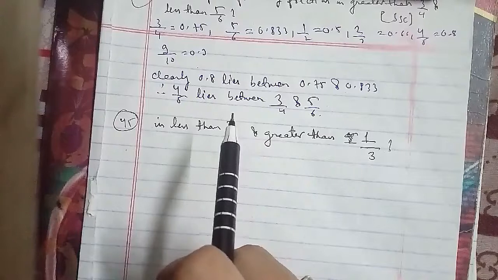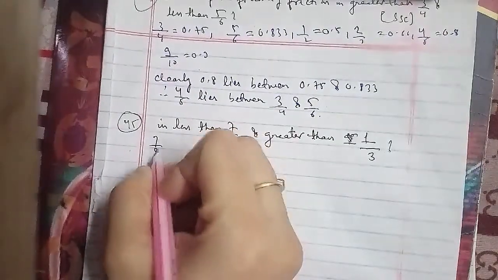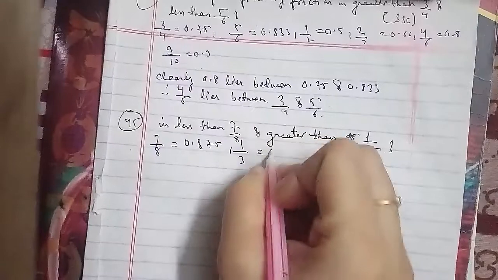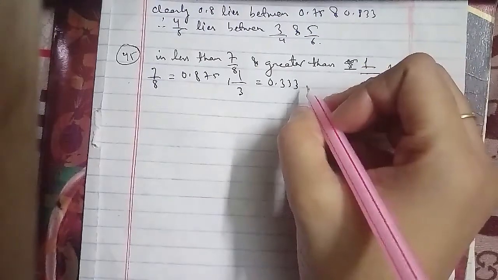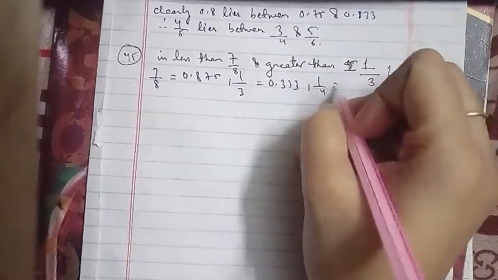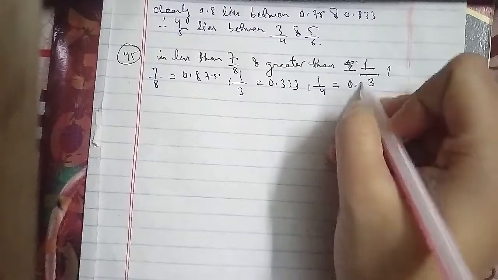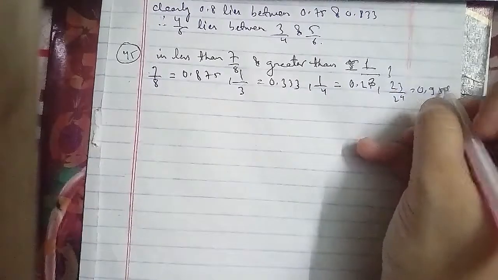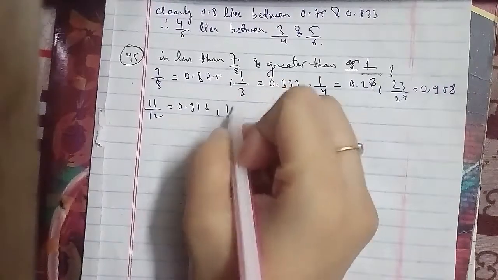So we go ahead with the solution. 7/8 equals 0.875. 1/3 equals 0.333. 1/4 equals 0.25. 23/24 equals 0.958. 11/12 equals 0.916, and 17/24 equals 0.708.